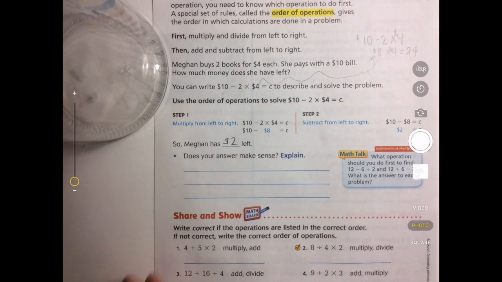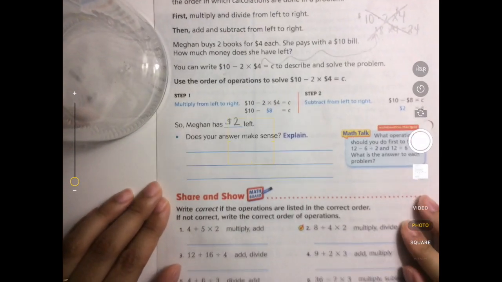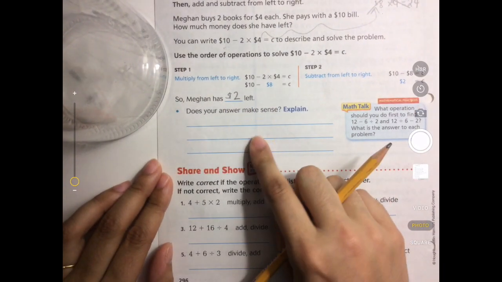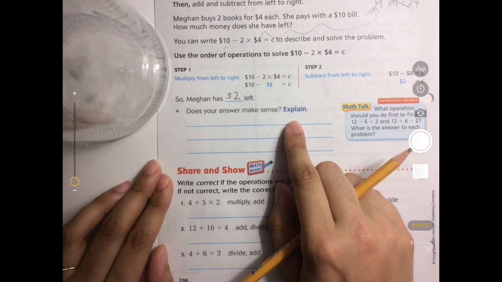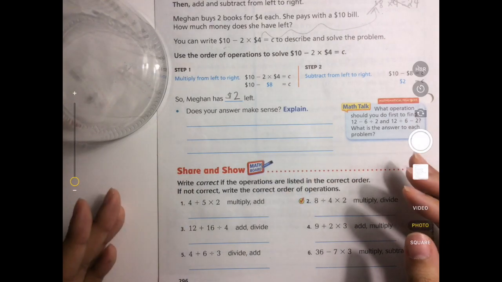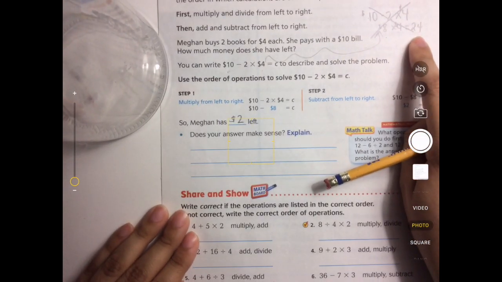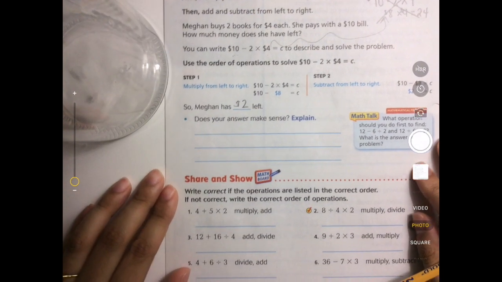Is it possible for her to have $24 left over even though she paid with a $10 bill? Absolutely not. So you see, the order really matters. You have to use the order of operations to get the correct answer. So I hope you write yes here and that you explain why it makes sense, because if you do it in a different way, you're not going to get the right answer. And it's an answer that doesn't even make sense. We get 24 if we follow this order. There's no way that she could have $24 left over. She paid with a $10 bill.